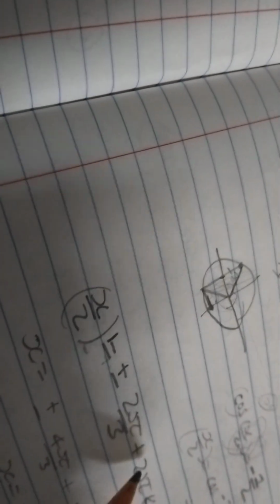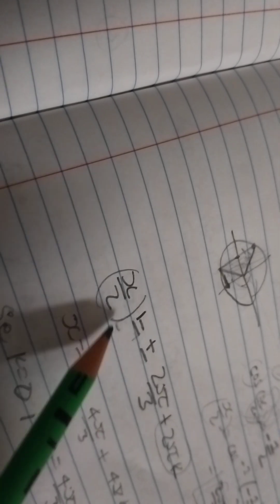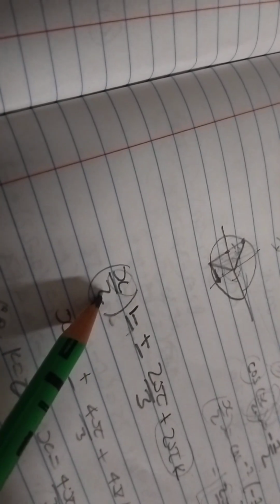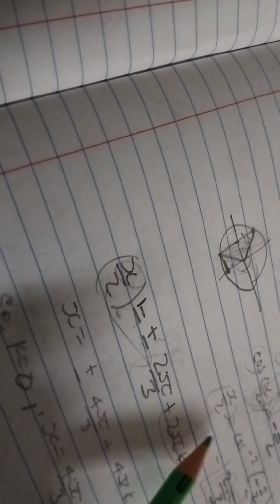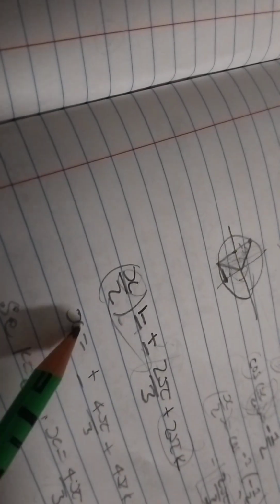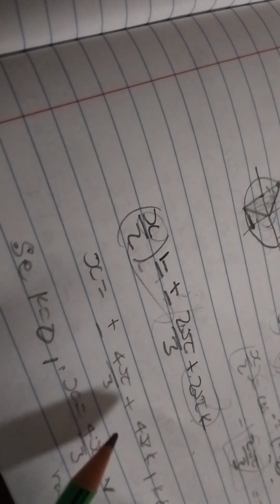X by 2 is equal to plus or minus 2p by 3 plus 2p kappa, because it's cos theta, only tan theta has p kappa. To get the value of x, we're gonna multiply by 2 on the whole thing, so x is equal to plus or minus 4p by 3 plus 4p kappa.